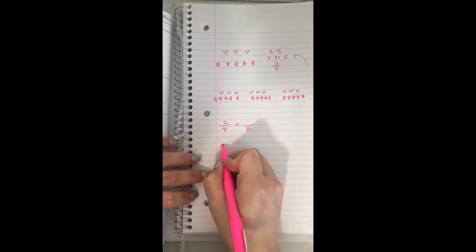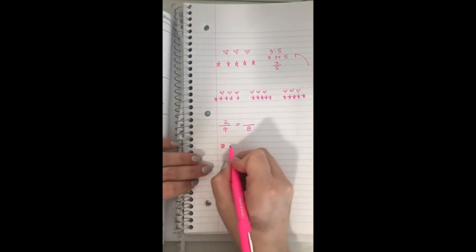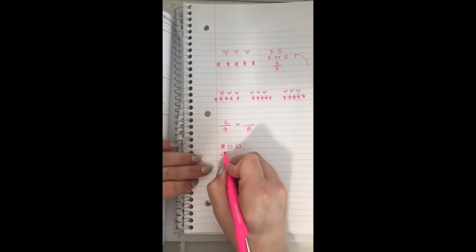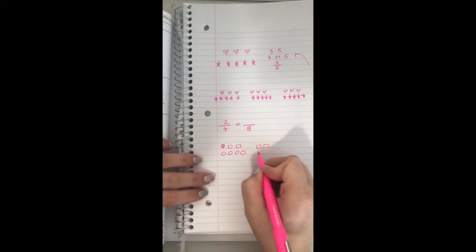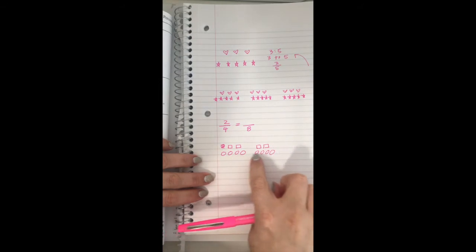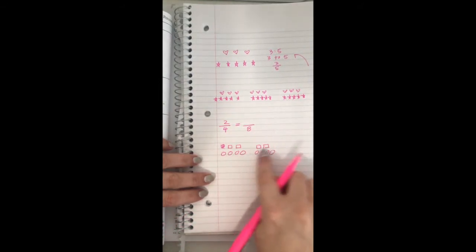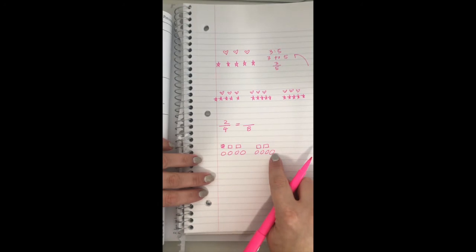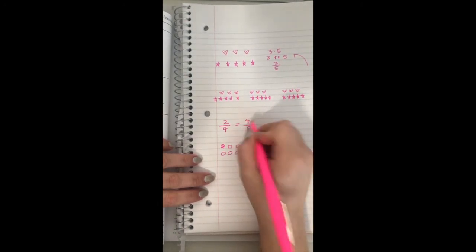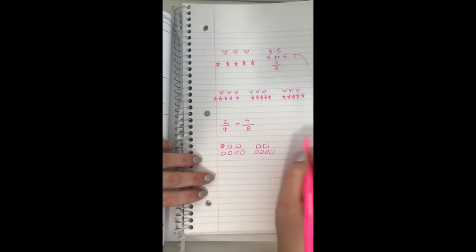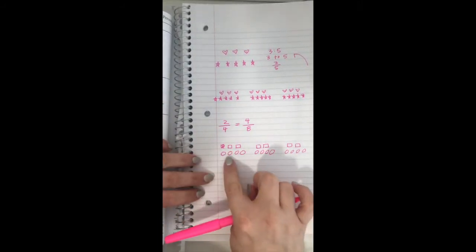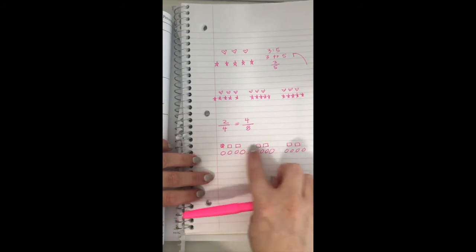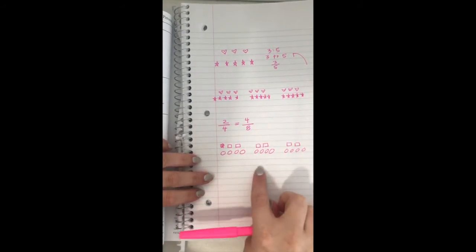Well, if we have 2, let's do squares. 2 squares for every 4 circles, then of course, for every 8 squares, we're going to have 4 circles. For every 8 circles, we're going to have 4 squares. And it can keep going and going. We can say that for every 12 circles, we have 6 squares, and so on.